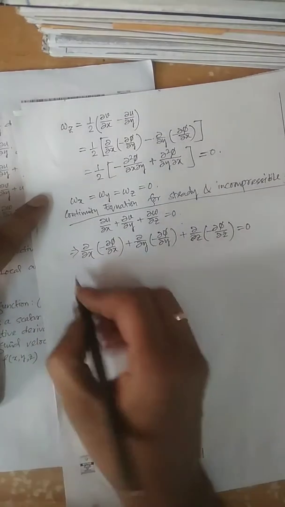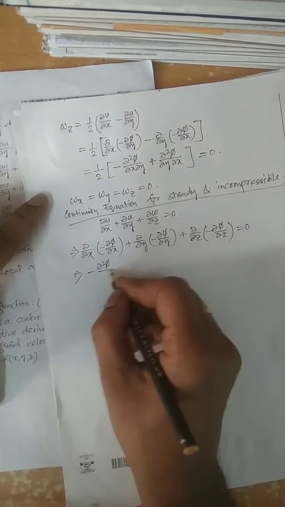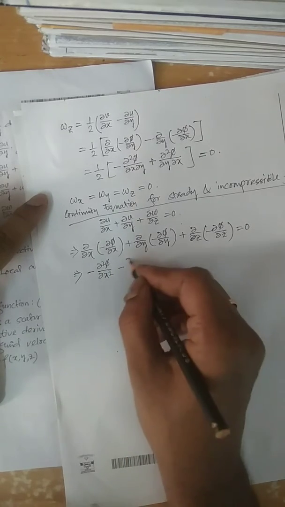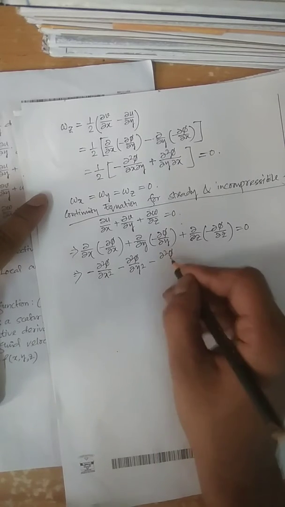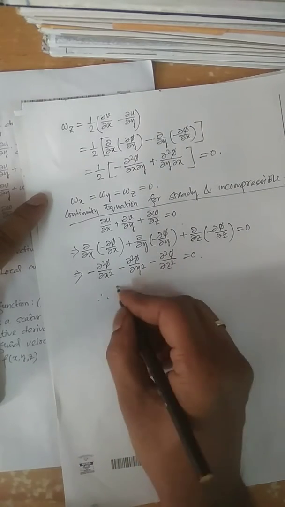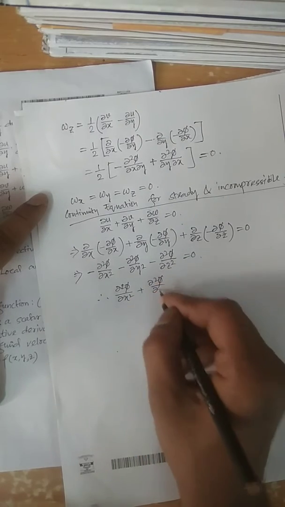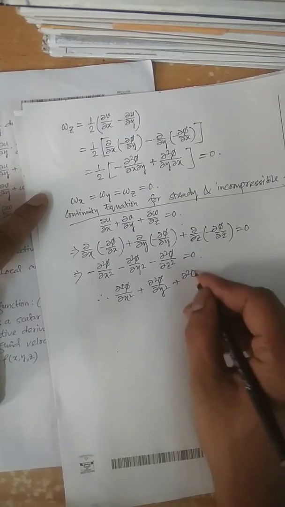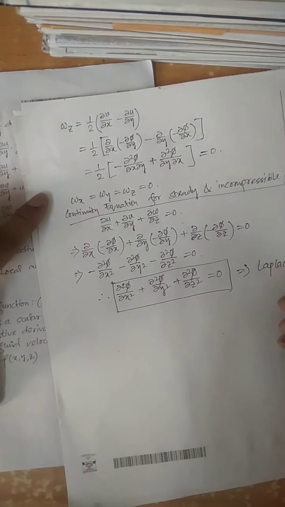Substituting, minus del 2 phi del x2 minus del 2 phi del y2 minus del 2 phi del z2 is equal to 0, so del 2 phi del x2 plus del 2 phi del y2 plus del 2 phi del z2 is equal to 0. This is the Laplace equation.